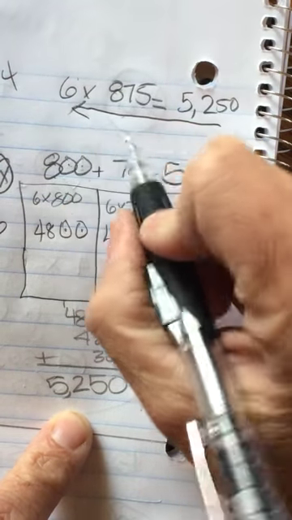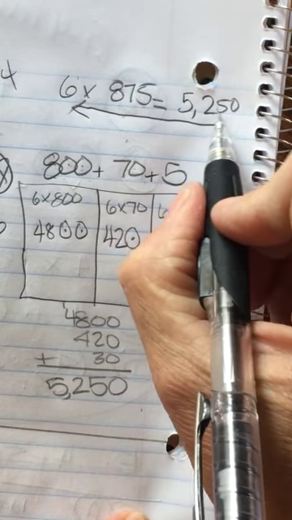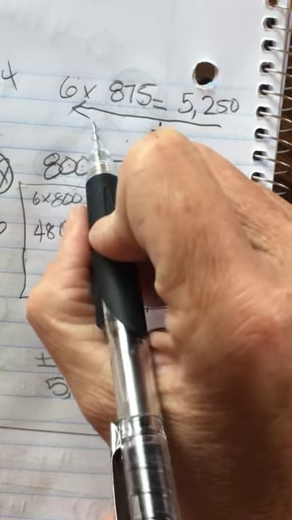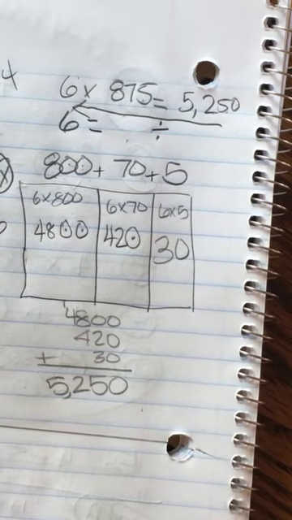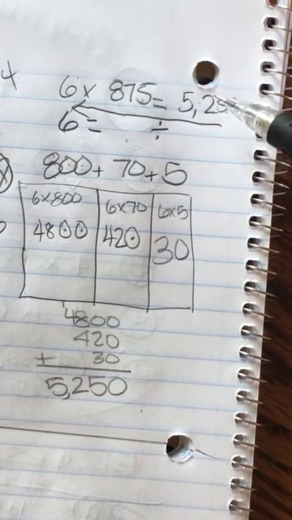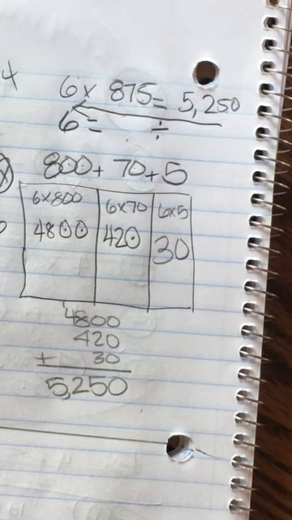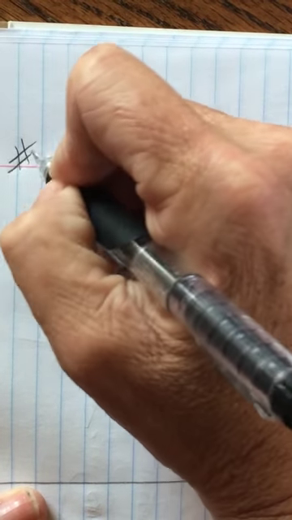Well, there's the inverse. So it would be 5,250 divided by 875 should equal 6, or 5,250 divided by 6 will equal 875. Now, I'm going to do the inverse operation down here for it. So it's number 24.